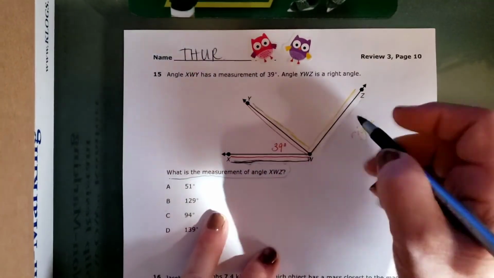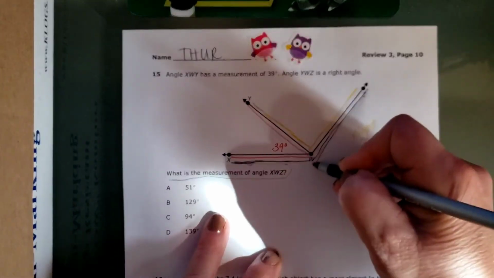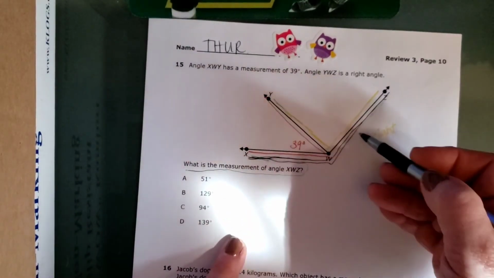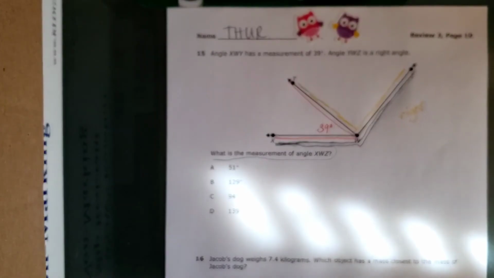You want to find the whole angle. So what would you do to these two numbers in order to find the whole angle? And these are your answers here. Okay, I don't know why that's being so fussy. Hopefully you can see that and it's not too blurry. I think it's the sun. Okay.